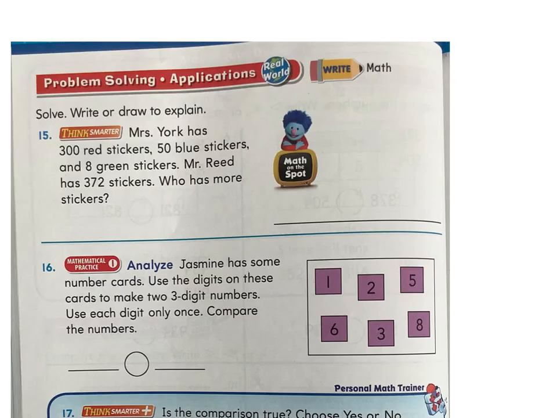Looking at the next page, our last problem we'll do together is number 15. It says solve, write or draw to explain. Mrs. York has 300 red stickers, 50 blue stickers, and 8 green stickers.